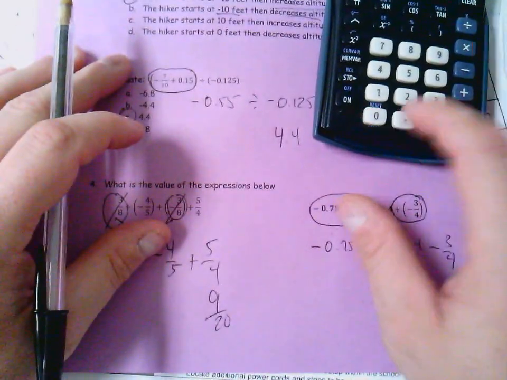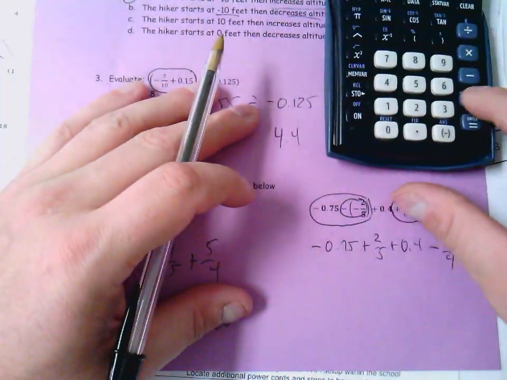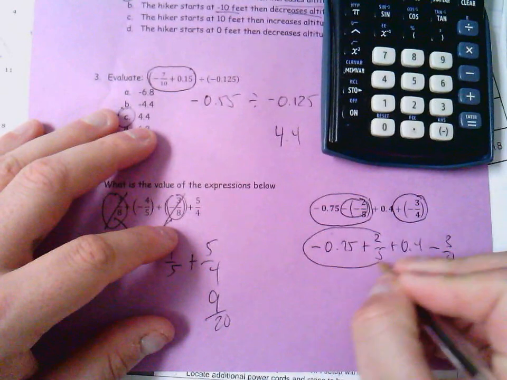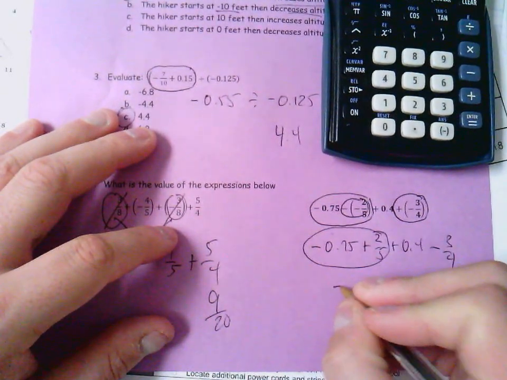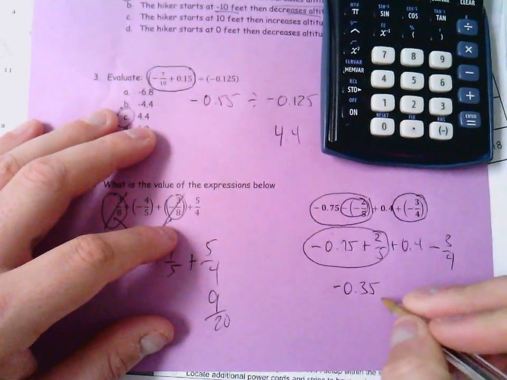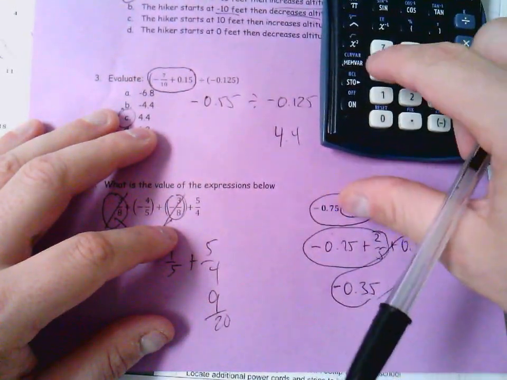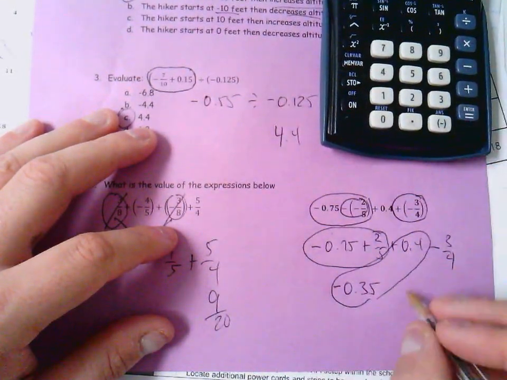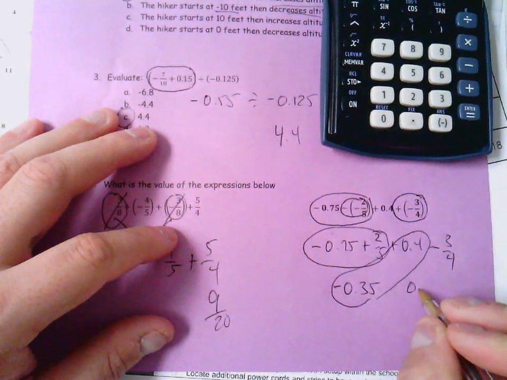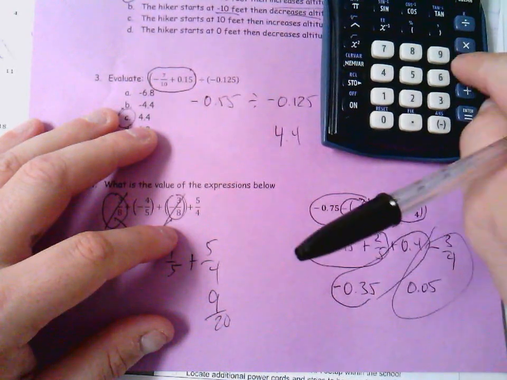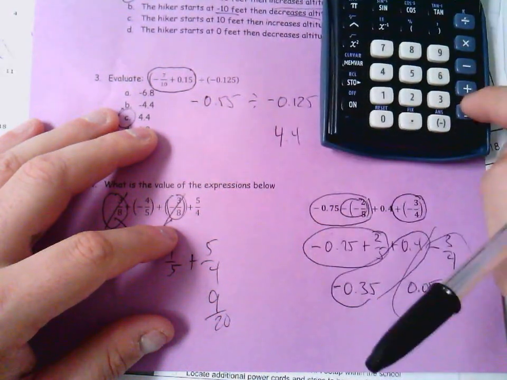So -0.75 plus 2/5. Remember, I told you guys to do this in pieces. So this is -0.35. And now I can add that to 0.4, which gives me 0.05, and then minus 3/4.